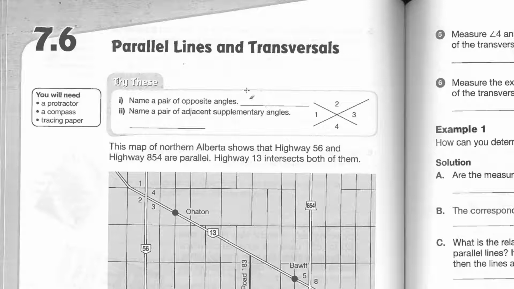First, we start with the try these. Name a pair of opposite angles. Opposite angles are angles that are on opposite sides of intersecting lines. There are two options. Angle 1 and angle 3 are a pair of opposite angles. The other pair is angle 2 and angle 4.